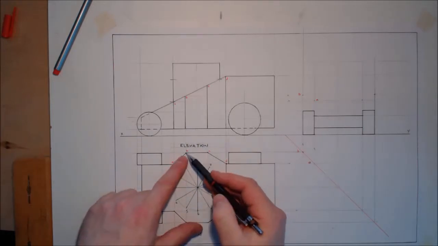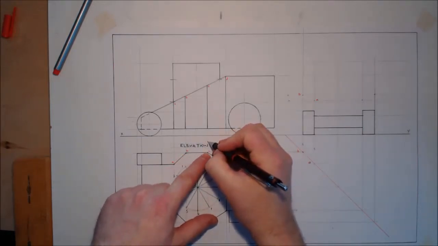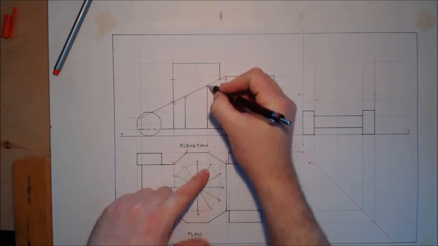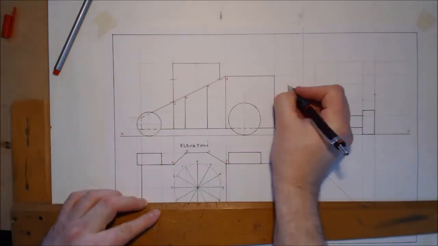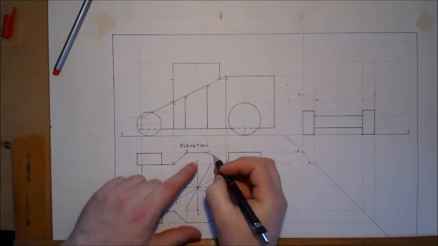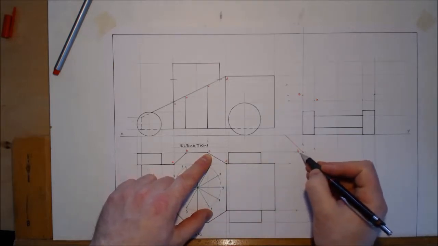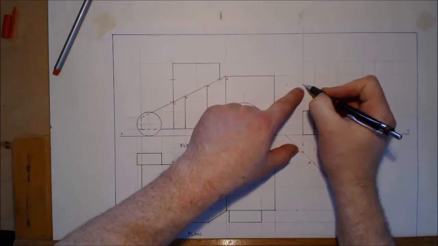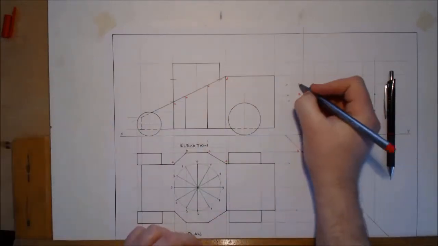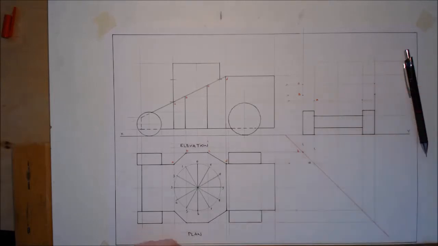So B is connected to C. So where is point C? Well, point C is carried up into our elevation. From our elevation, we carry it across into our plan. Here is C in plan, carried across to our 45-degree line. It's on the same line as B, and we carry it up vertically. Where they coincide is here, which is C. And we can also do that on the far side as well.